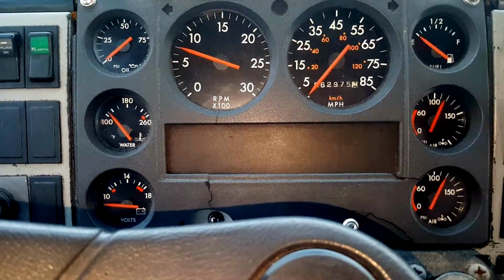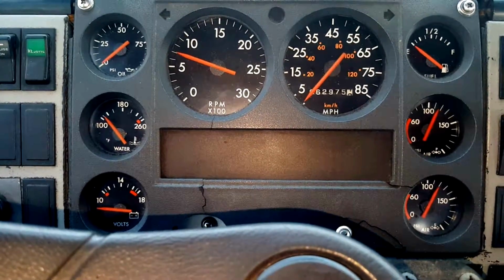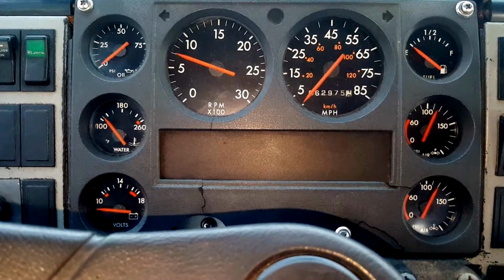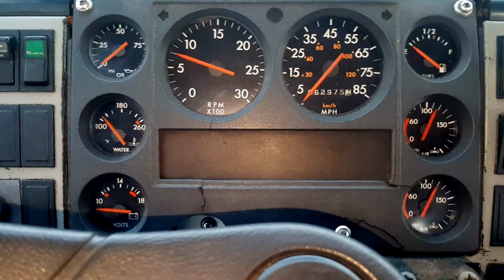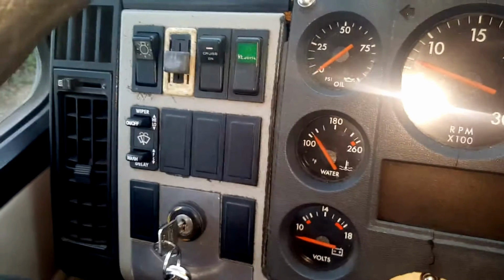This is Chris. What we're going to do is go over the controls of the truck right now, before we begin anything. That way you kind of know where everything's at. So when you first get here, what we go over is the key and all the switches.